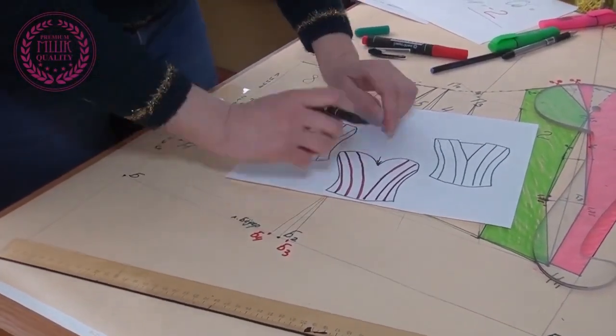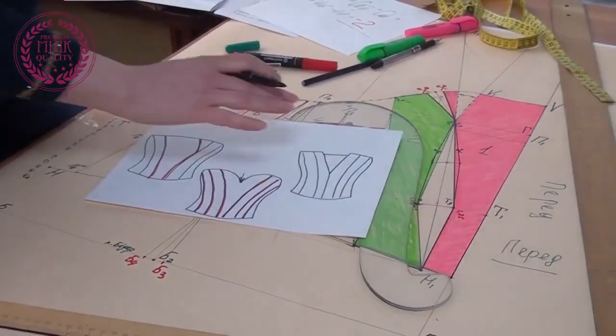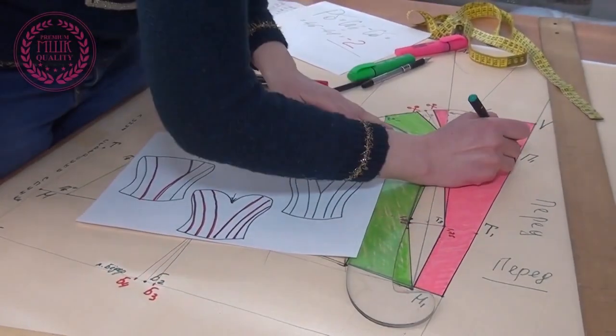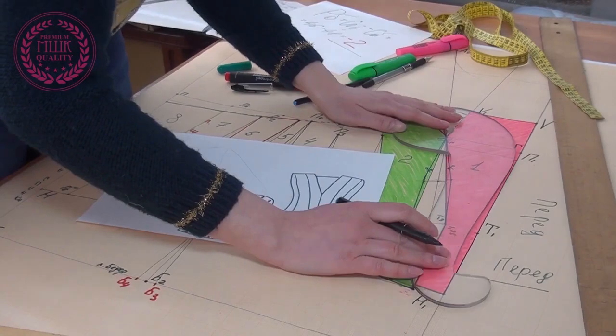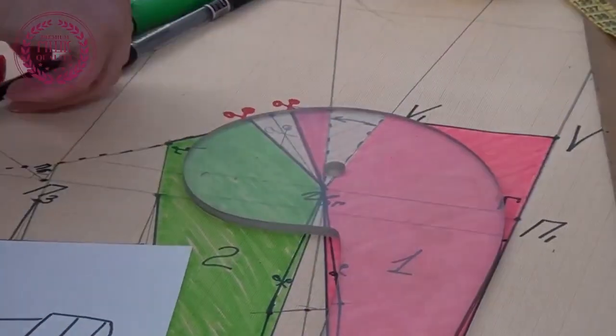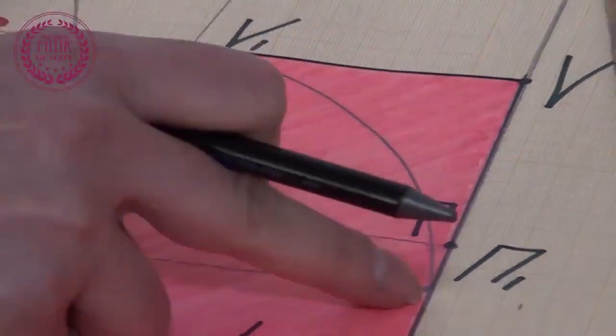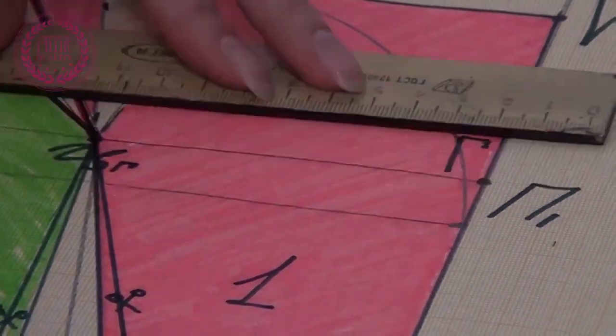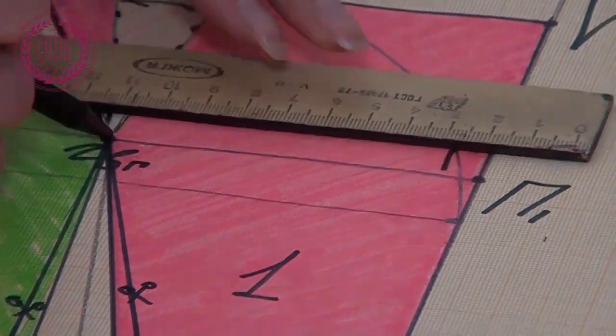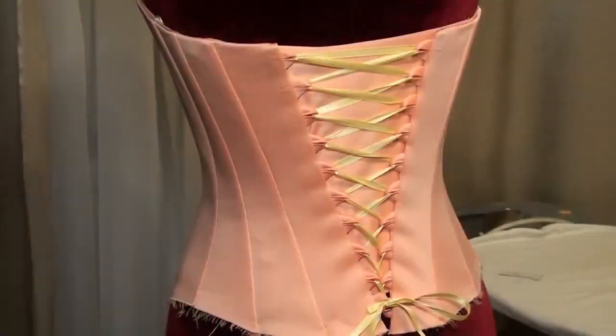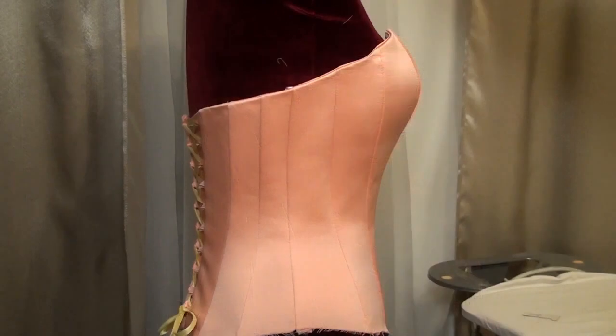The tip of the heart is now 2 centimeters below the bust line, and our work is finished. In the next master classes, I will sew a corset according to this pattern.